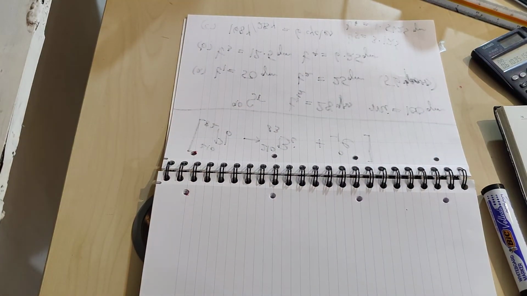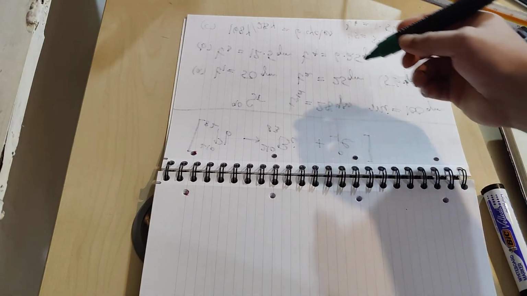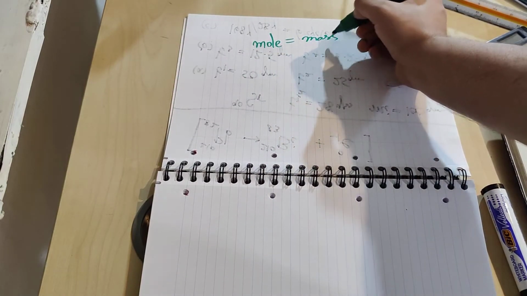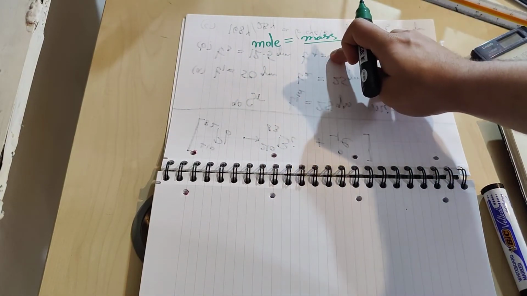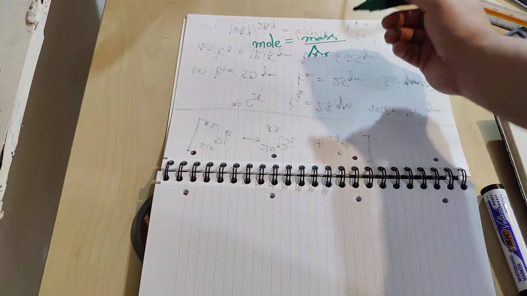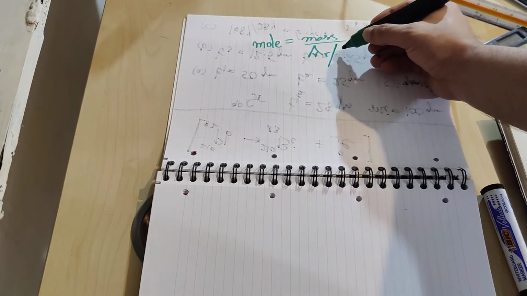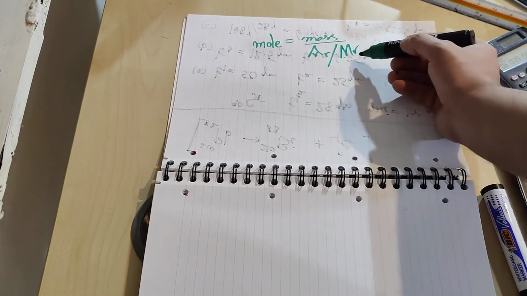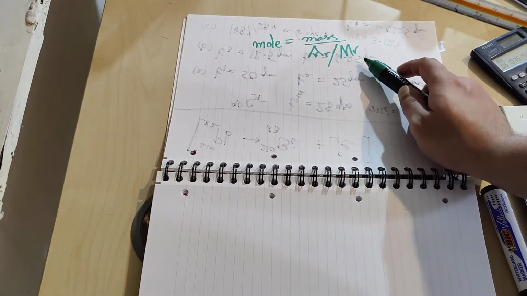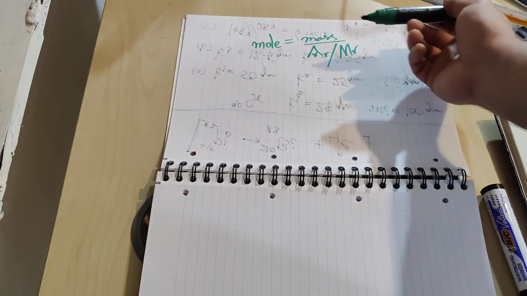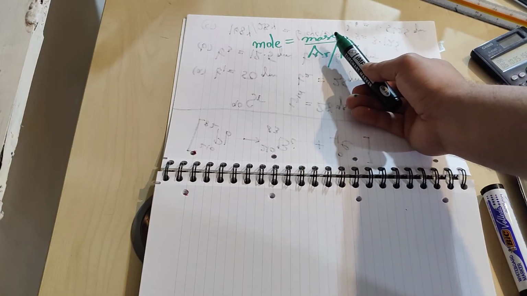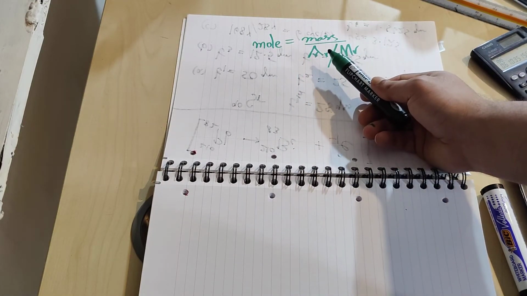The other thing I'd like to mention is Avogadro's number. We all know how to calculate moles. That's the mass of either a compound or an element divided by the atomic mass of that particular element, or if it's a compound, the molecular mass. So this forward slash isn't divided; it's atomic mass or molecular mass. If it's a compound, it'll be mass divided by the molecular mass. If it's an element, it'll be mass divided by the atomic mass.